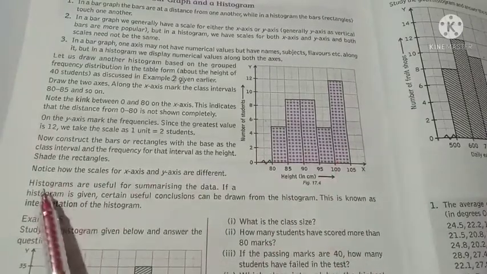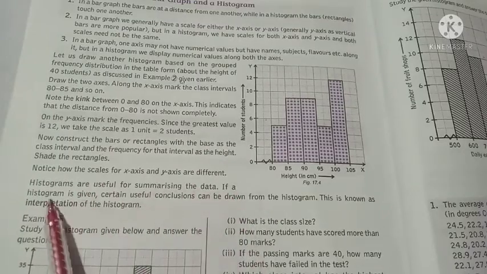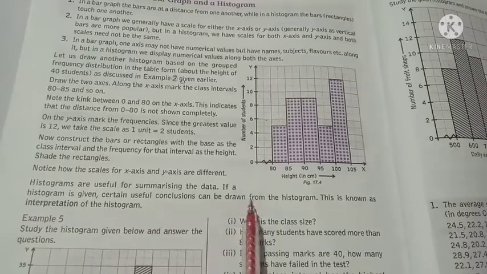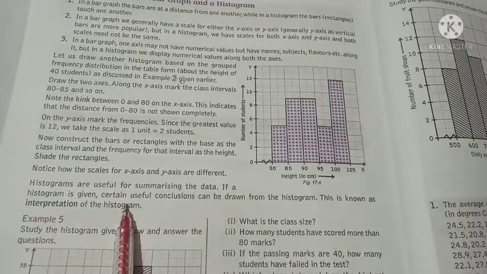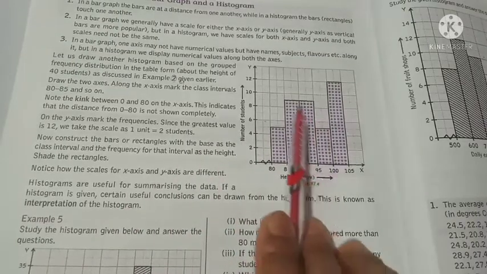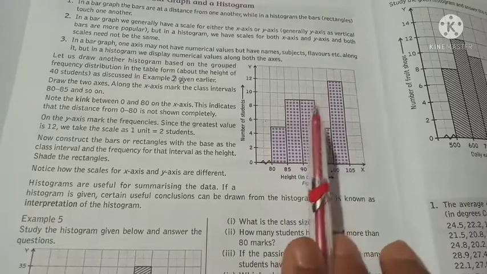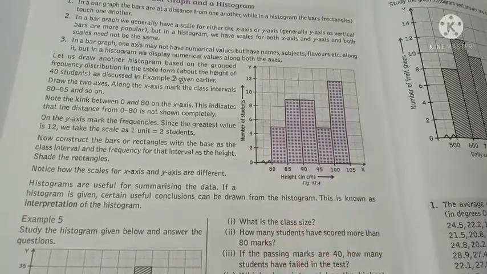Histograms are used for summarizing data. If a histogram is given, certain useful conclusions can be drawn from it. This is known as the interpretation of the histogram. This is how we have to draw the histogram. So now we will draw one histogram. Let's see.